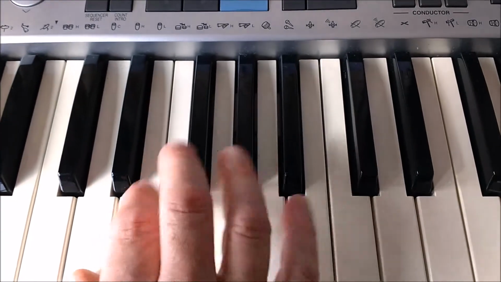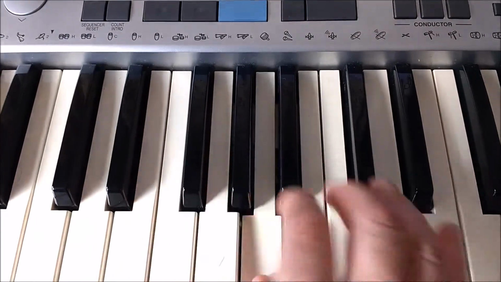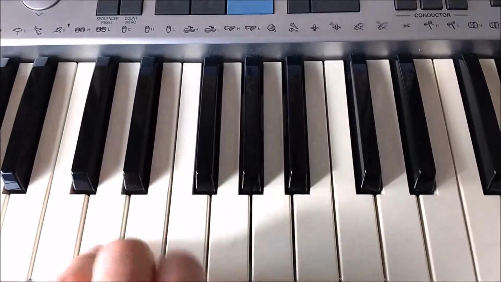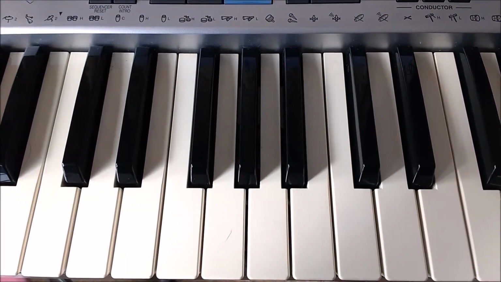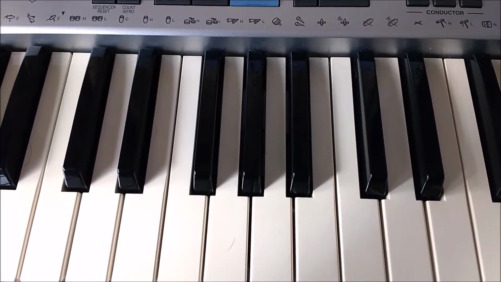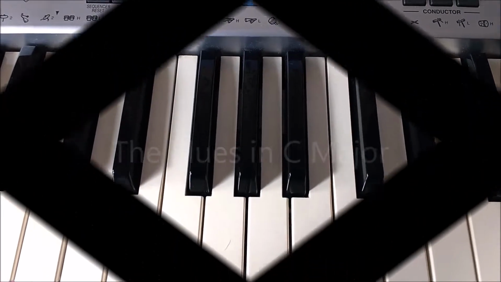And one last one, let's do D. Okay, so you can really feel the bluesy feel to it, and that would be supported by a sequence. And I'm going to play that for you and give you an example.